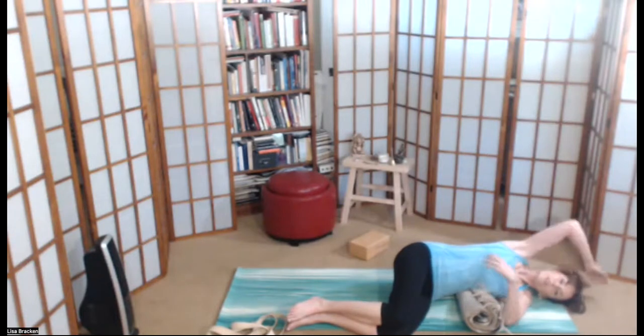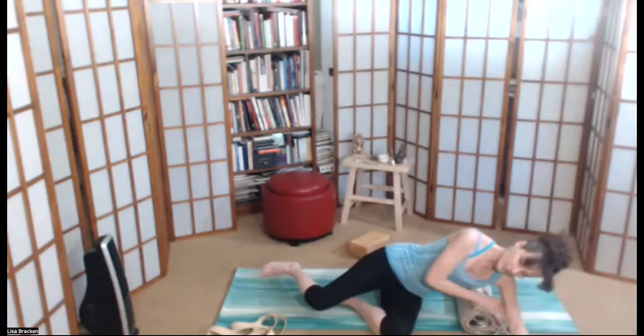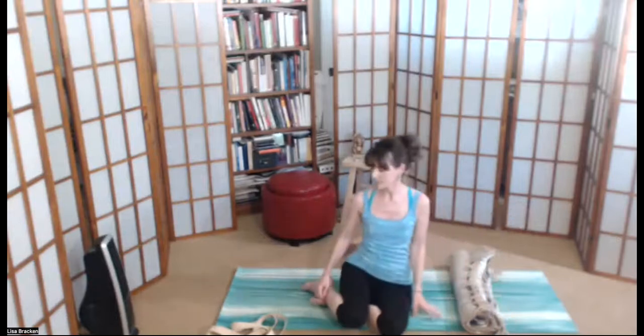And if you're new to restorative or this kind of practice using all of these props, I think you'll sense right away the efficacy of draping yourself over the blanket in order to begin slowly increasing the space between your ribs, slowly mobilizing your intercostals with the stretch and with your breath.